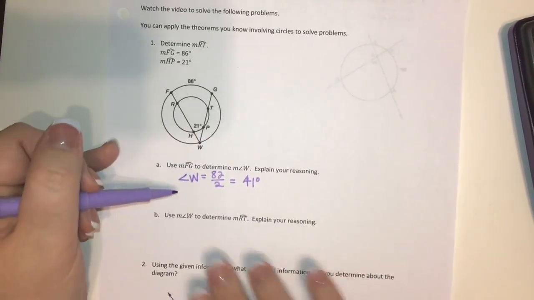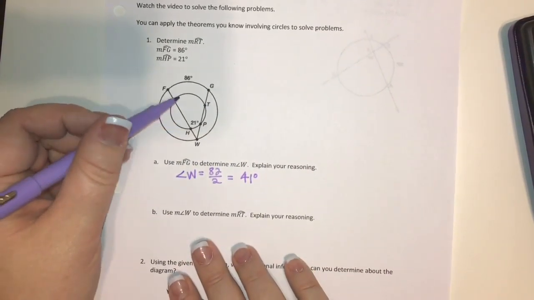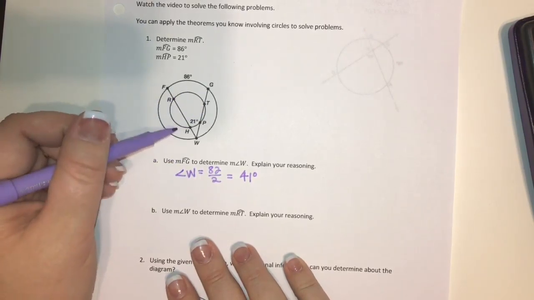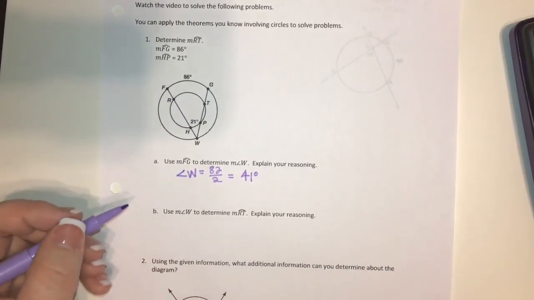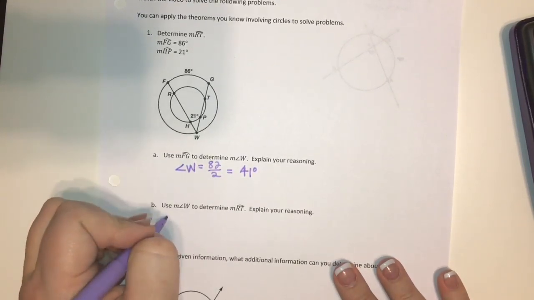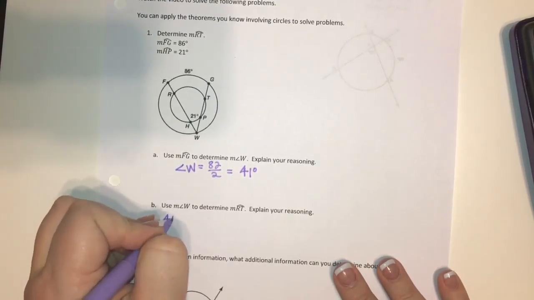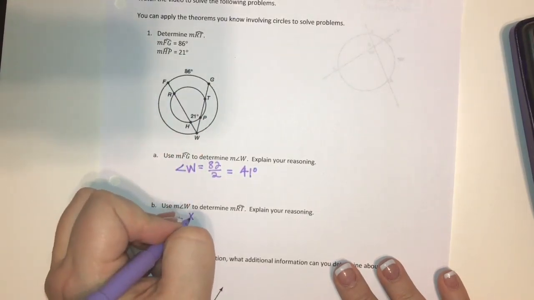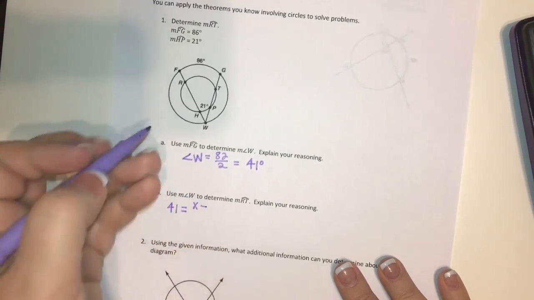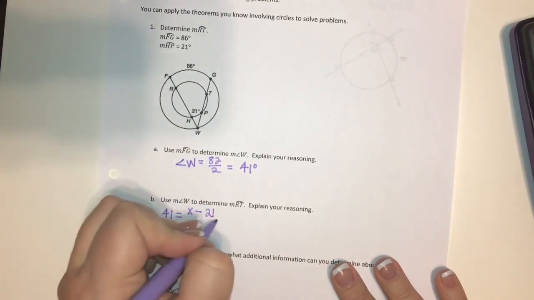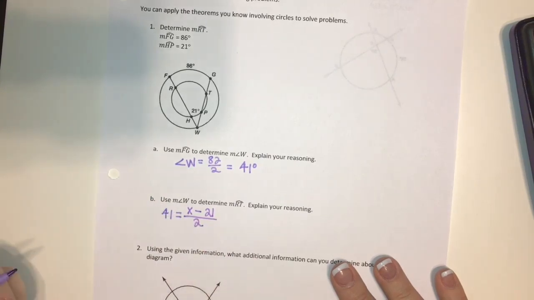Now I'm going to use W to determine the measure of arc RT. So now I'm going to use my big arc minus my little arc equals my angle. So my angle is 41, and that's going to equal my big arc. Well, I don't know what that is, so we're going to call that X, minus my little arc, which is right here, that's 21 degrees, over 2.